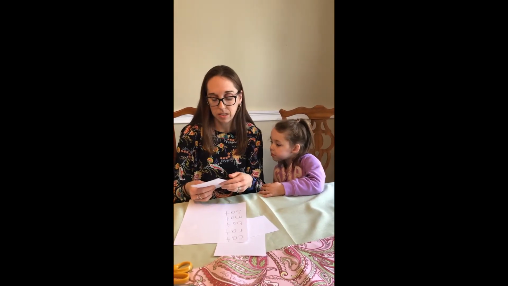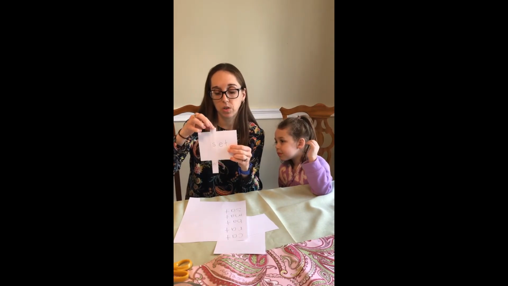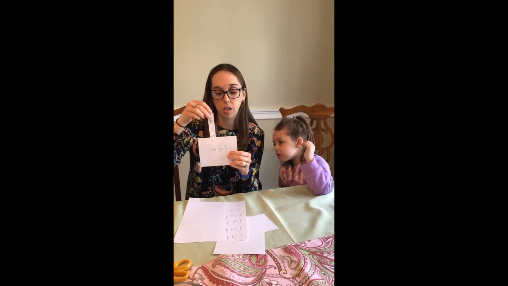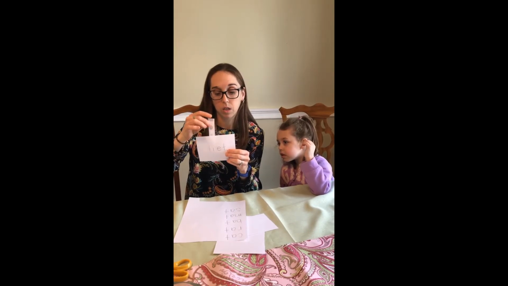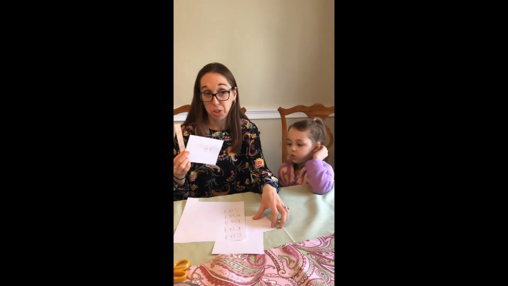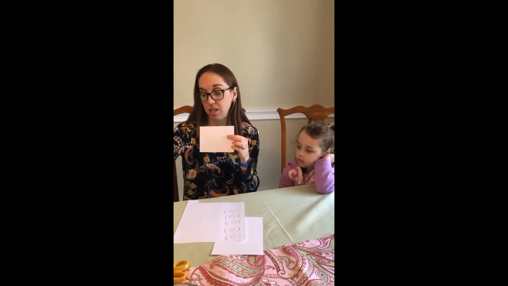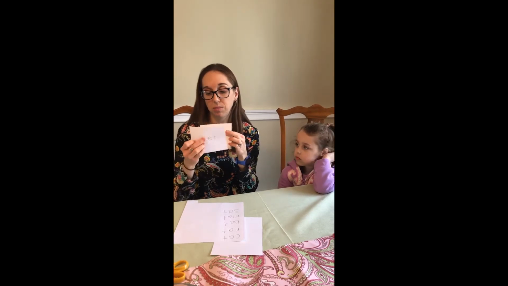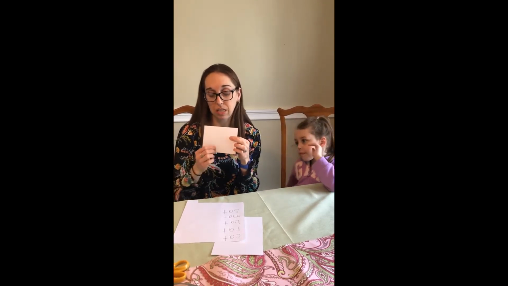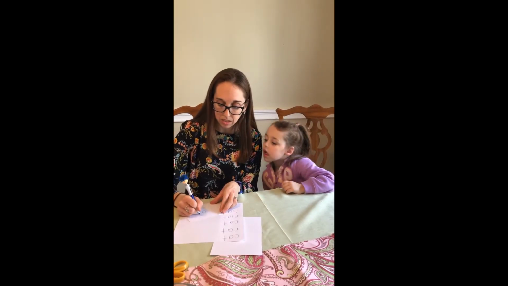A word slider is nice because it really isolates the word one at a time, and then you can just move the paper and reveal a new letter for the word. So let me show you first how I made this. I just took basic copy paper, I cut it into a quarter, and then you can see I just made two slits and I chose an ending. So say I was making the next one as an at family, AT, I would write my ending.